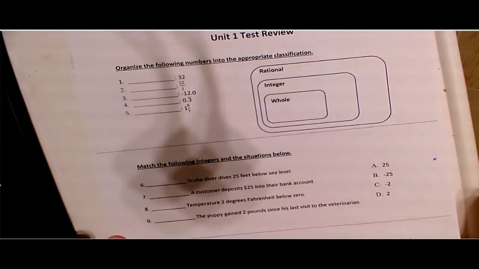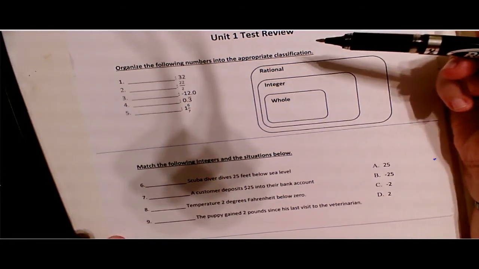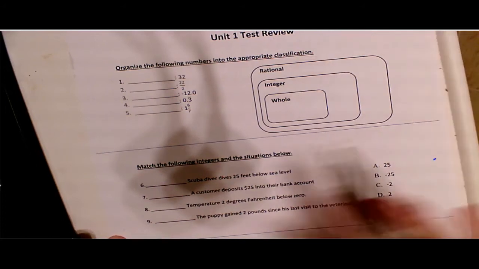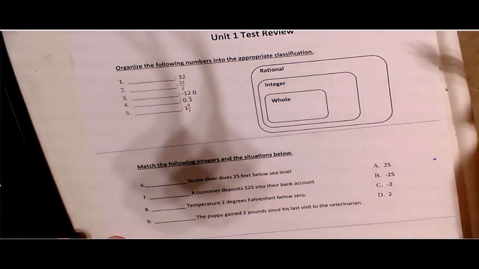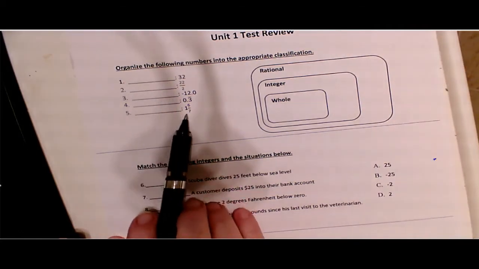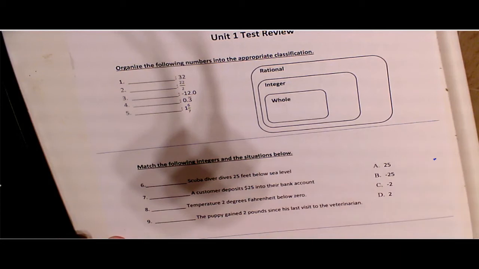This is a review for your unit test 1. Organize the following numbers into appropriate classifications. So what you're going to do is take these numbers and put them into the right spot.